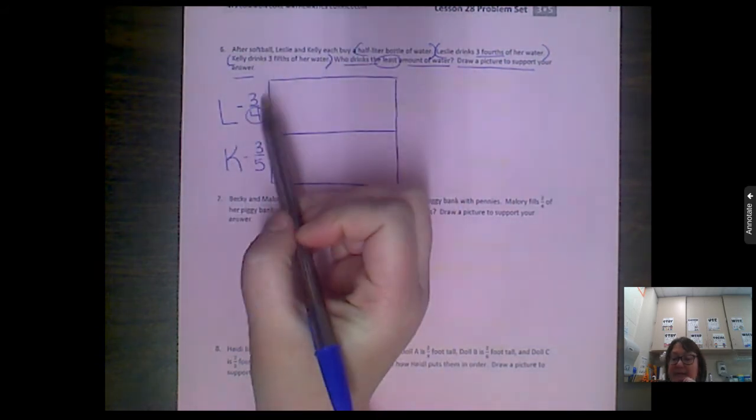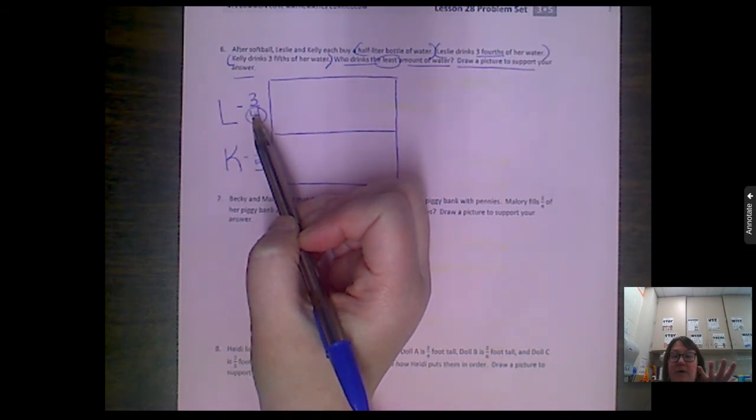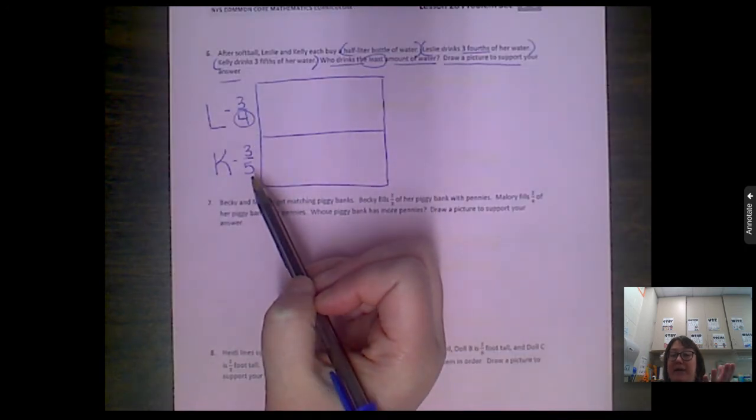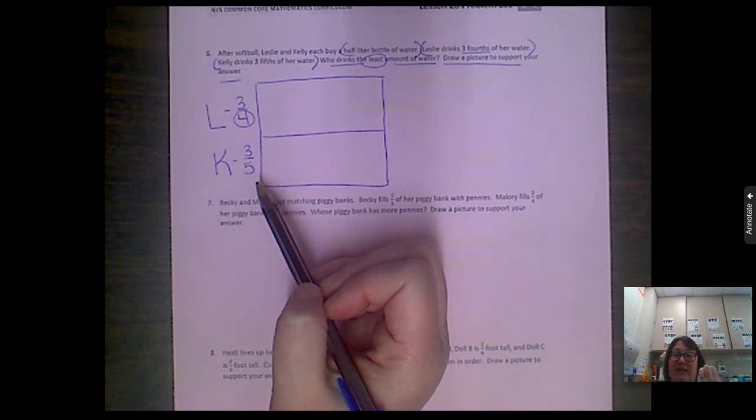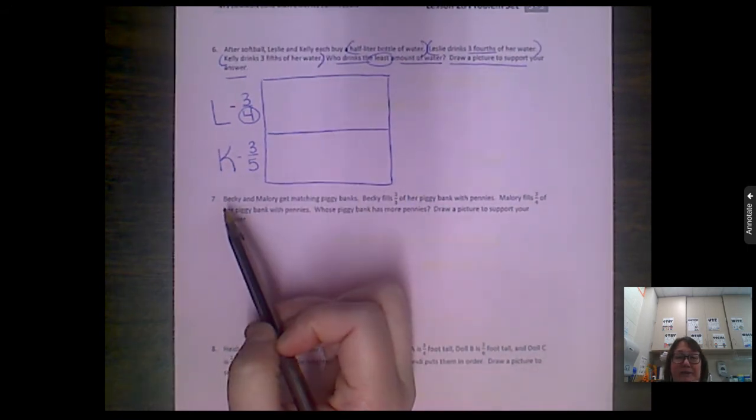So that means that Leslie's pieces are bigger, which means she drank more, right? Kelly's pieces, the denominator is bigger. So her pieces are smaller, which means that she drank less, okay? And it says who drank the least. So do we agree that we think that Kelly drank less than Leslie? Okay, let's show with our picture though. So it's good to practice that thinking before we actually draw our picture.